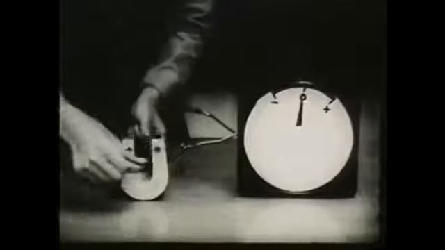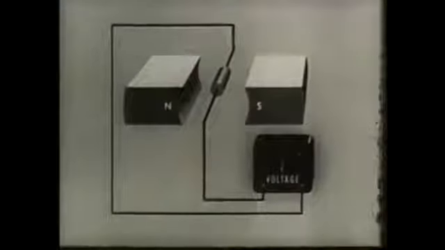Now for a quick summary. The operation of all rotating electrical machinery is based on one simple principle: the generation of an EMF. The principle is used in the construction of a simple AC generator.